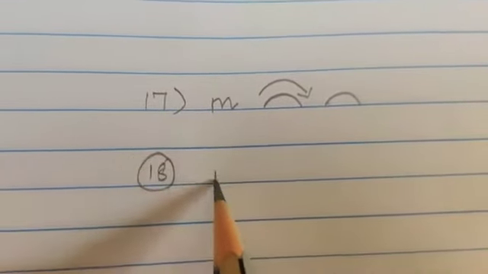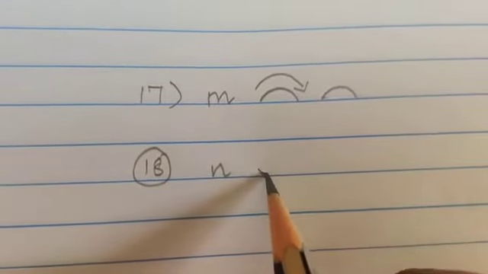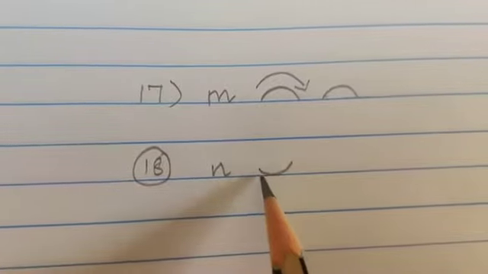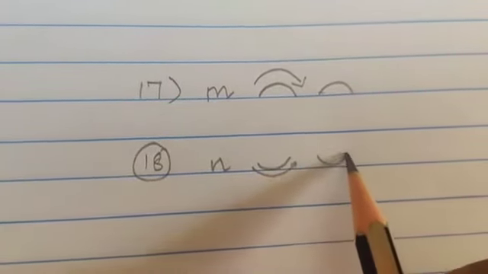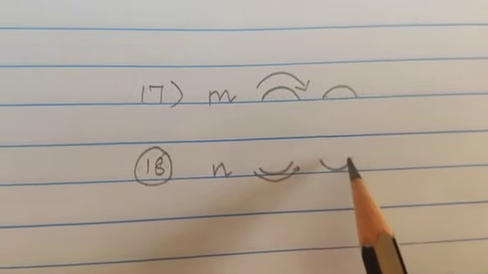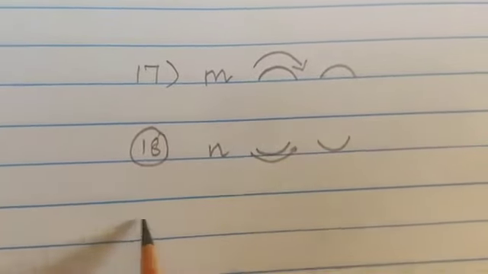And the next stroke we are going to see is N. N should be written like this, in this direction. This is N. This is a light stroke.